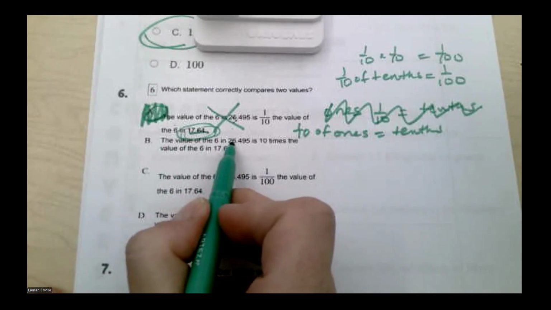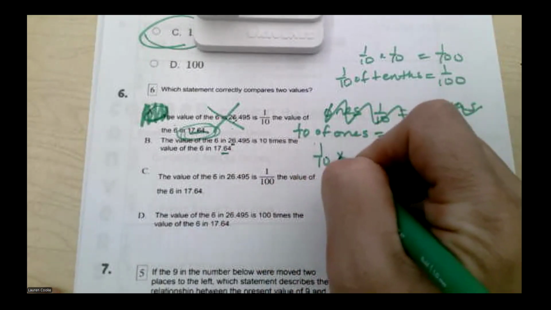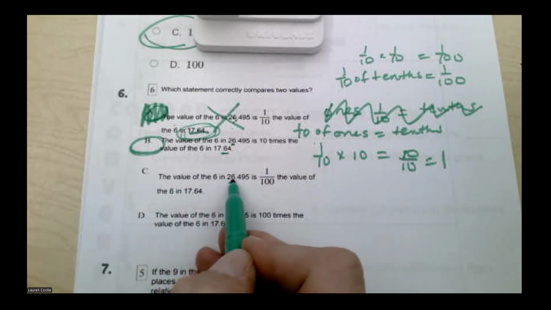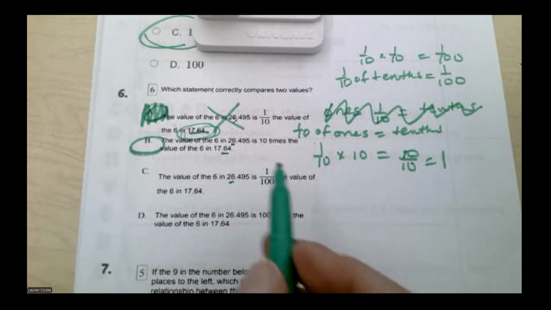The value of the 6 here. So is this 10 times the value of the 6 here? It looks like it might be, because 1/10 times 10 equals 10 over 10. That's ones. All right, so if I'm in a rush, I circle this and keep going. If not, let's look at C. The value of the 6 here, so that's the ones place, is 100 times.